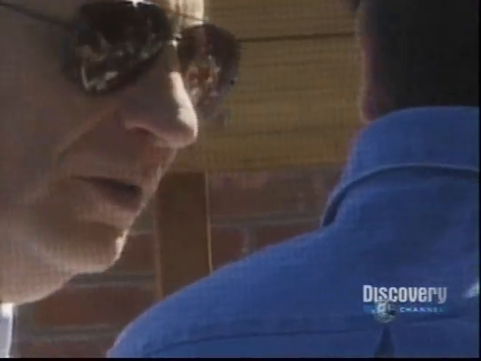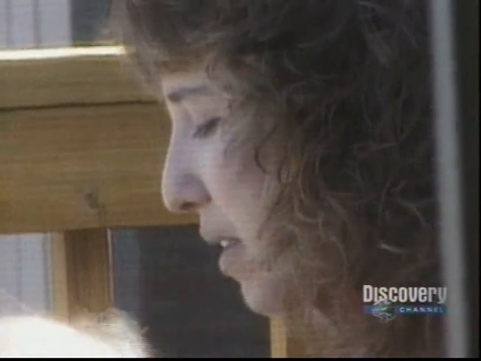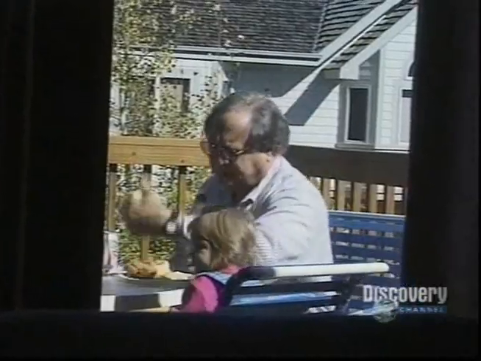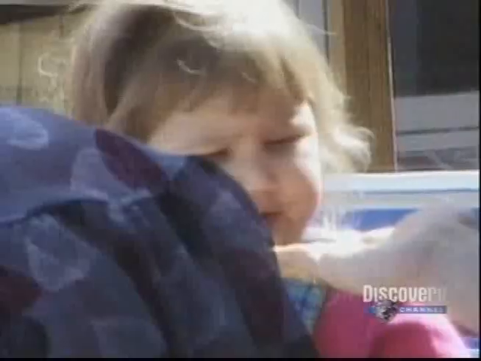Fanconi anemia is a genetic disorder that leads to the failure of bone marrow. Jack and Lisa Nash unknowingly passed a damaged Fanconi gene to their daughter, Molly. Unless treated, she is likely to develop leukemia and may die before the age of 8.